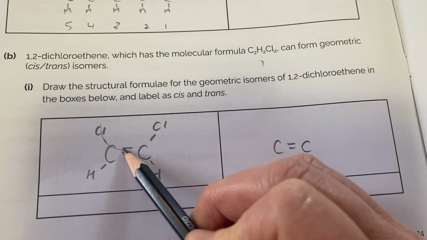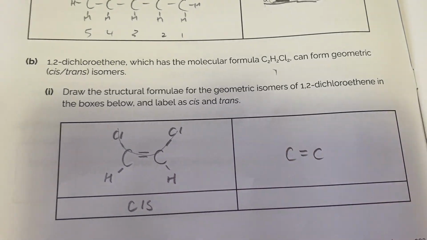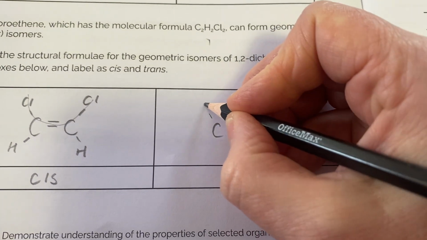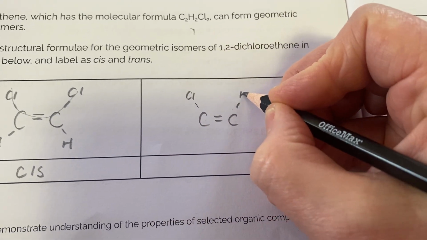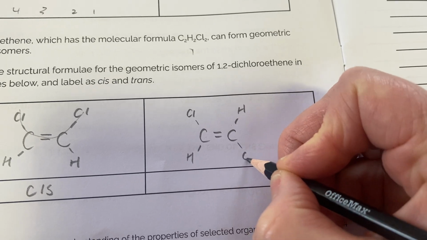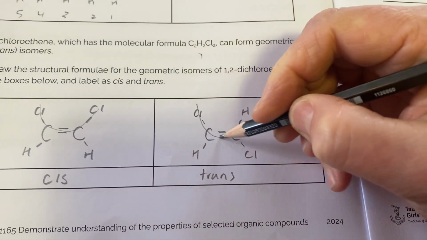And you'll notice here, just randomly, I have drawn the cis form. Over here, I need to therefore draw the trans form. So I'm going to put my Cl there, but this time an H there, and an H there, and I'm going to put my Cl over there, and that's my trans form. Remember, trans meaning across.